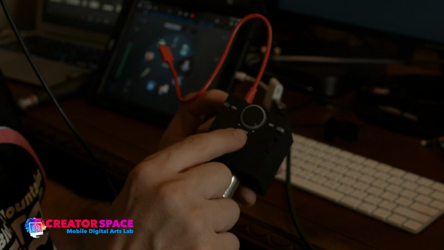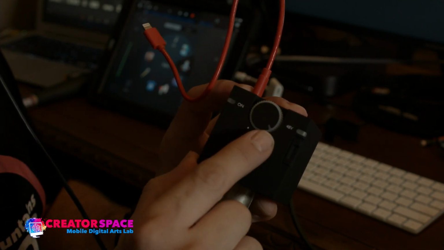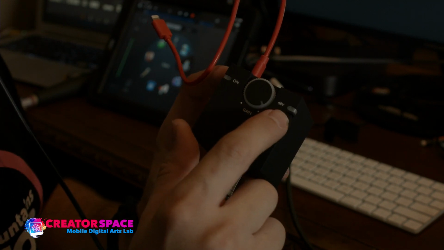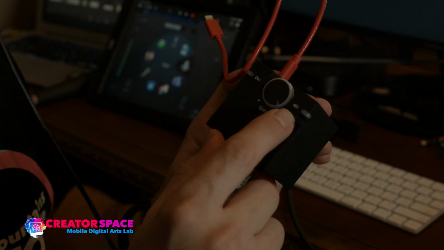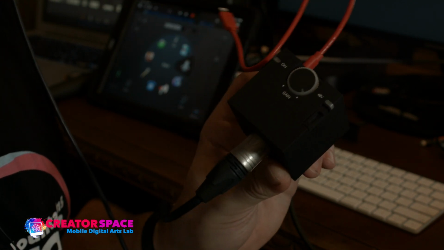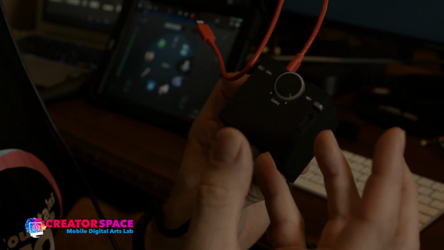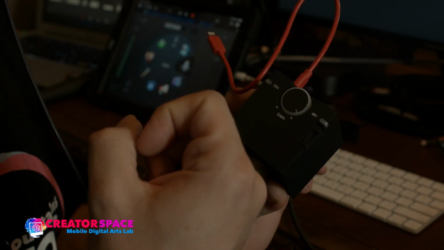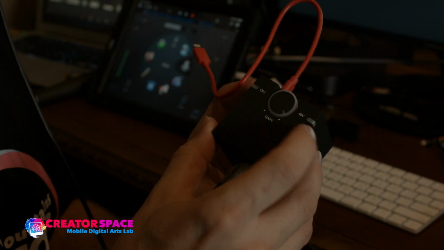Then we have what's called a gain switch here, right? So the gain can go basically up or down. And then we have something called phantom power. Phantom power is basically adding power to a microphone if it requires the power. That power, 48 volts, lets the microphone become activated so it can record the vocals and sounds to then go into the iPad. So we can simply turn it on or off.